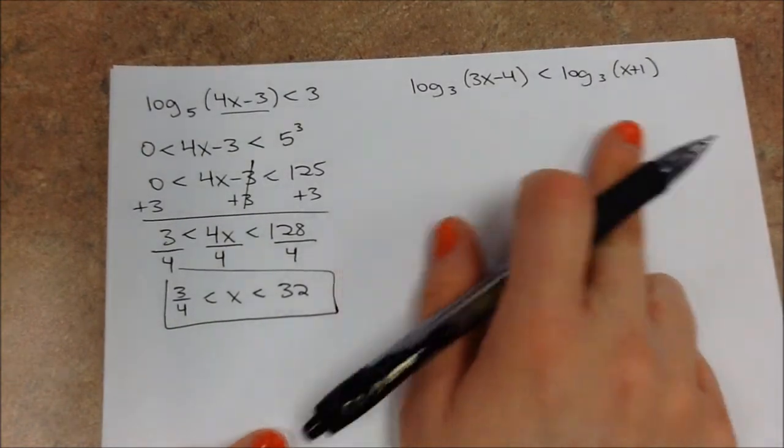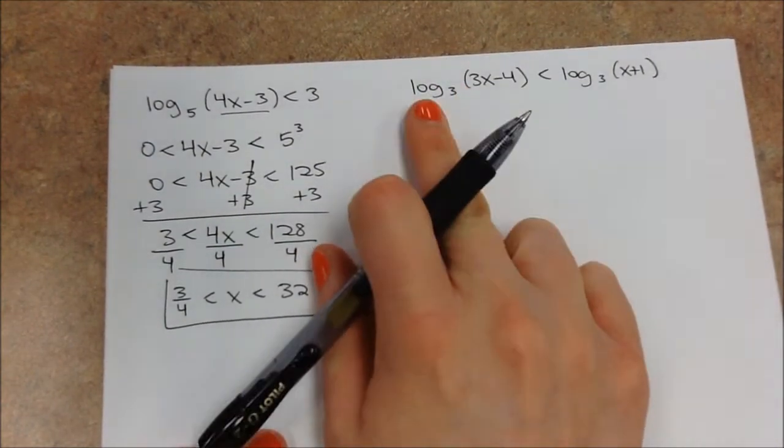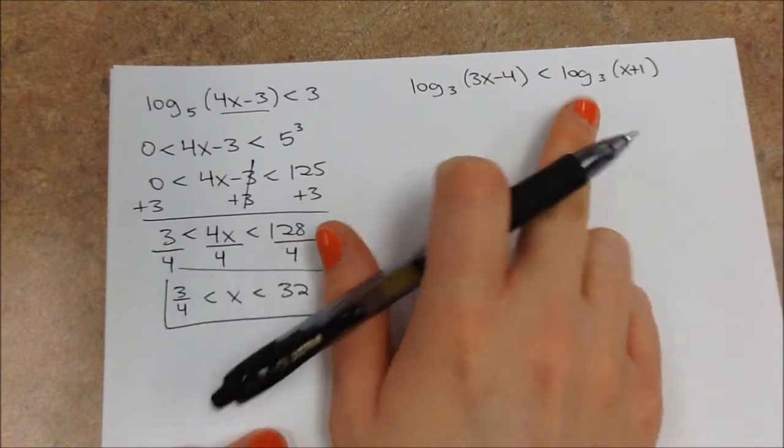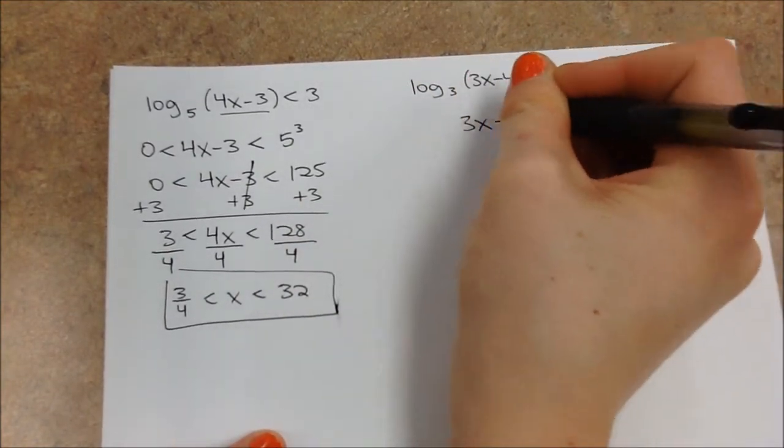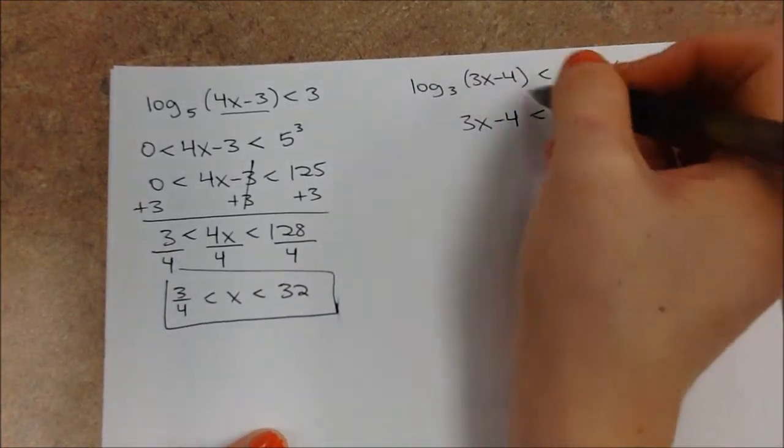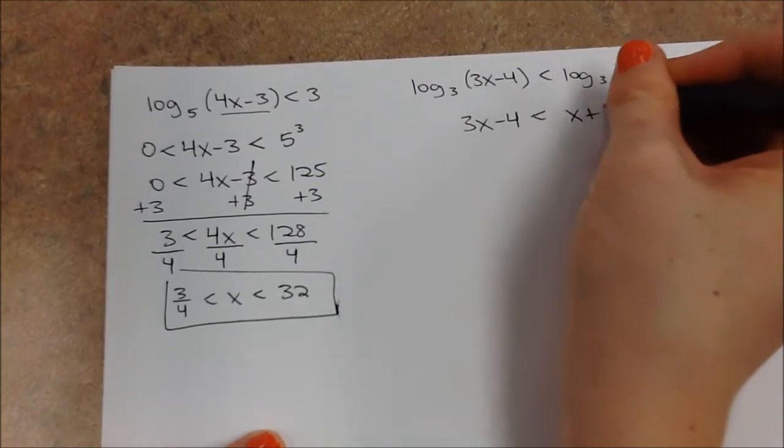Okay, now this one, much simpler. This is the same sort of idea as the one on the previous page. If these log pieces match, all I do is set the left piece less than, or whatever this symbol is, the right piece.